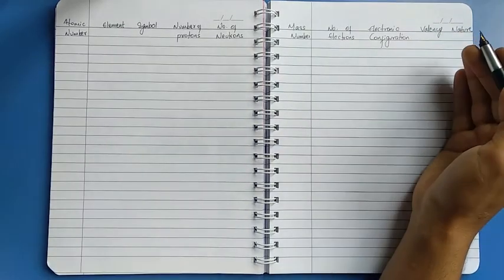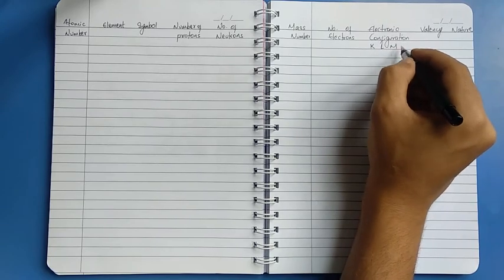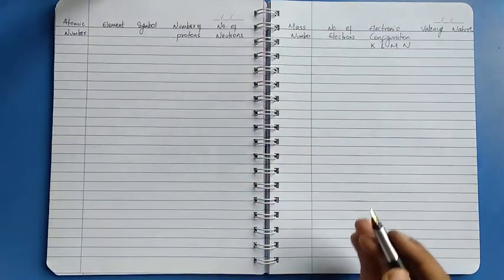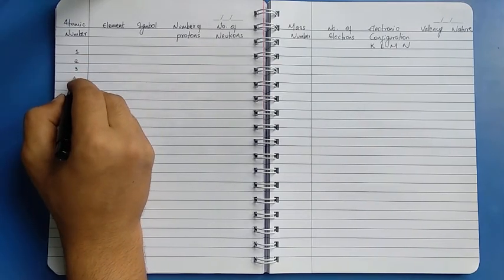Electronic configuration, valency, nature we will be discussing in the next class. Today we will complete till the number of electrons. So atomic number, first up we will write till 20.